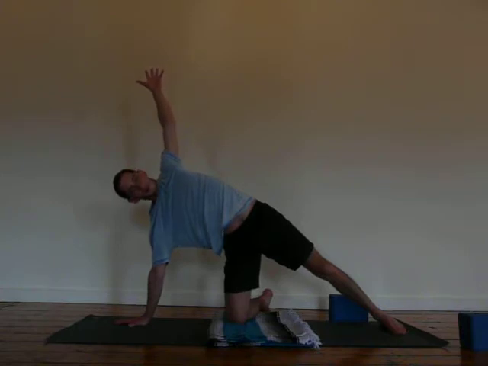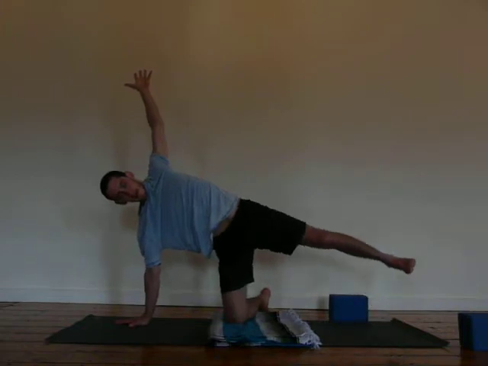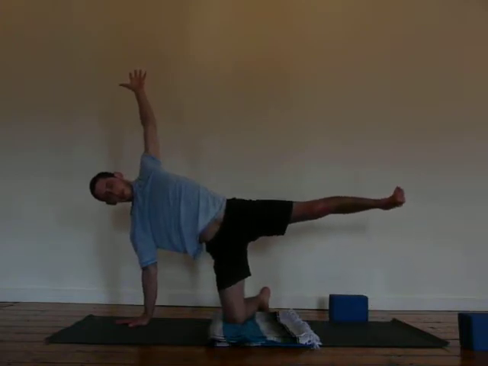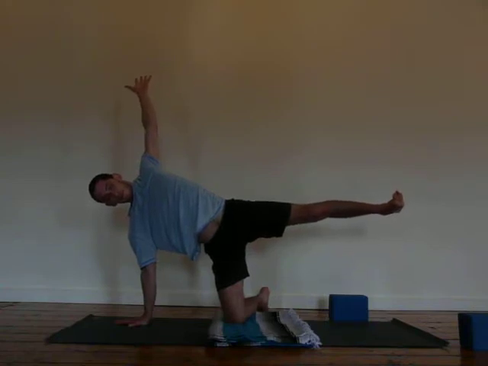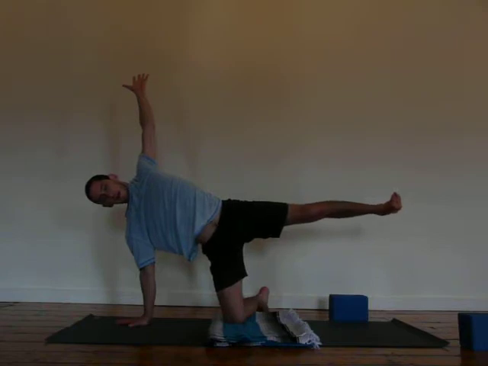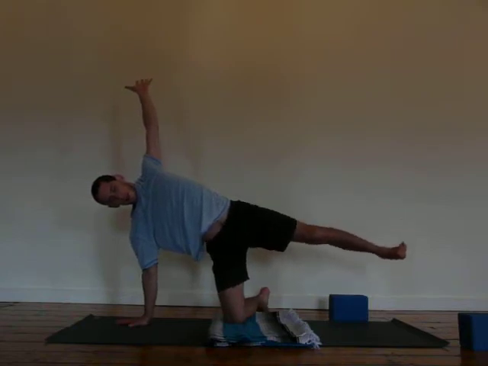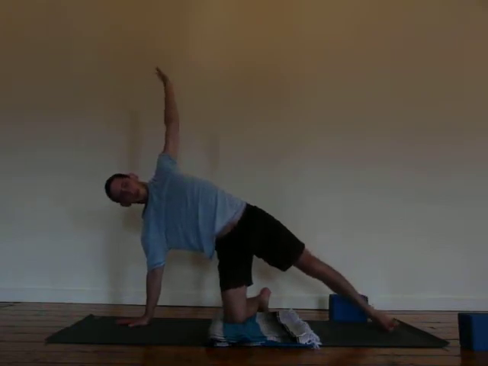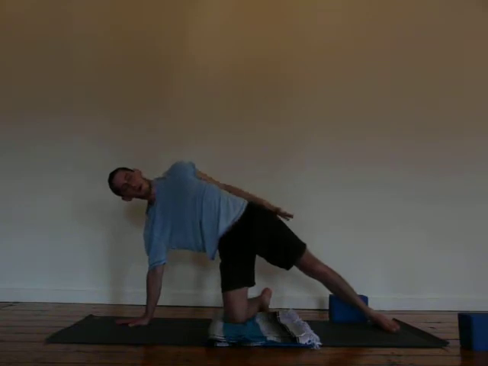Full breath out. And as you inhale, lift the left leg. Think of bringing it parallel to the floor. Flex the foot strongly. Breathe. And with an exhale, gently release the foot back to the floor.